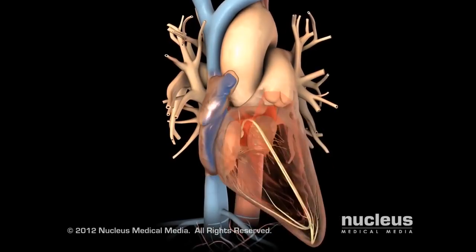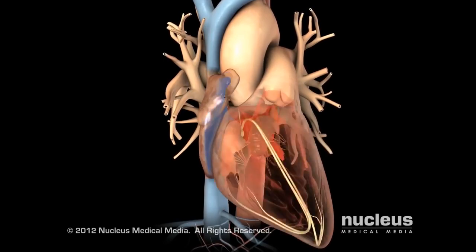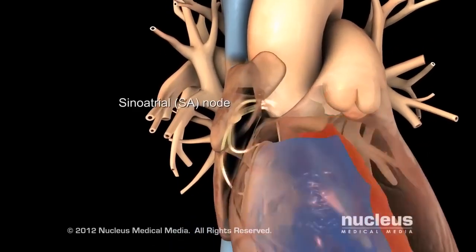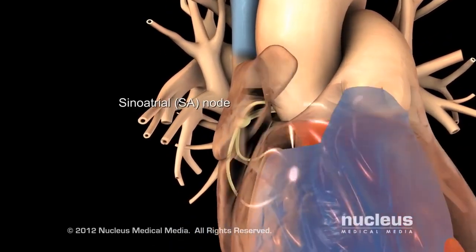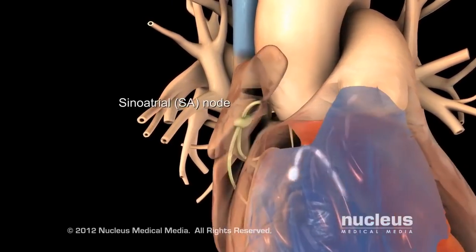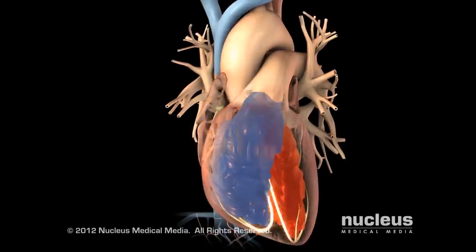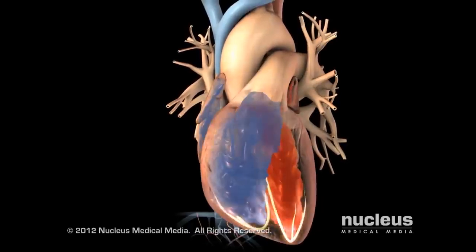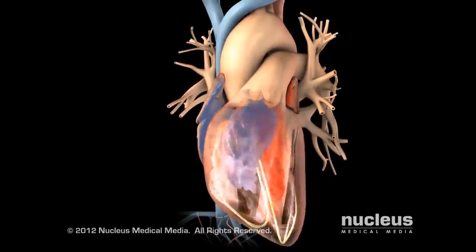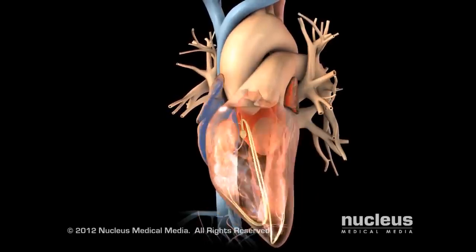Each heartbeat begins in the heart's natural pacemaker called the sinoatrial or SA node, located in the wall of the right atrium. An electrical signal starts here, then spreads across both atria, causing them to contract and push blood into the ventricles.